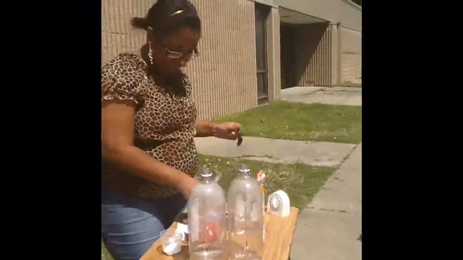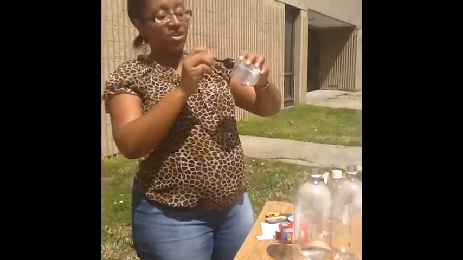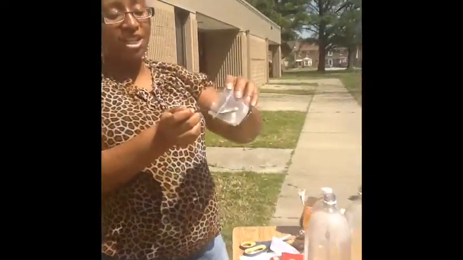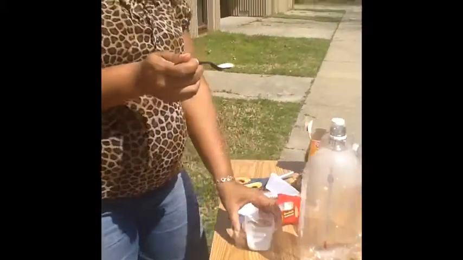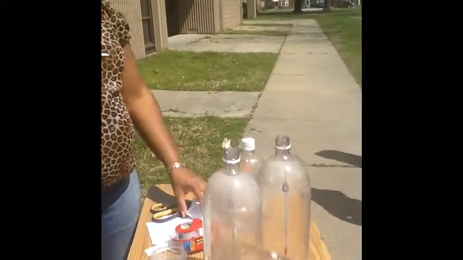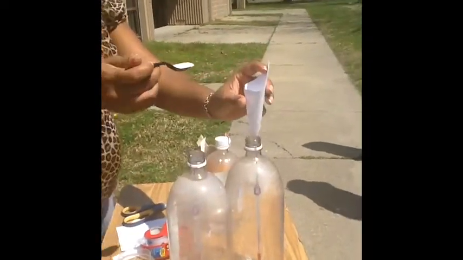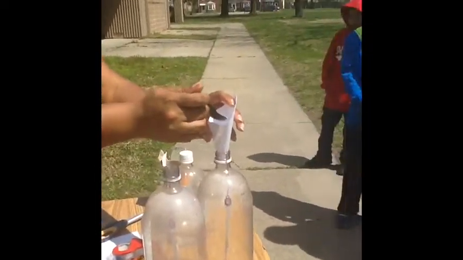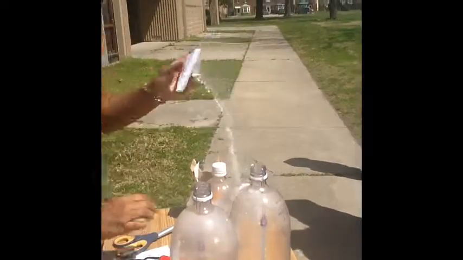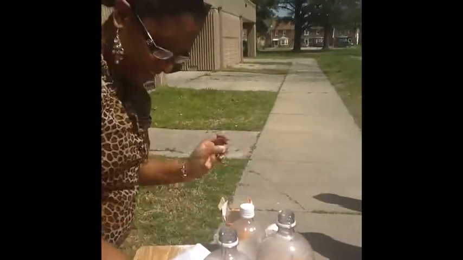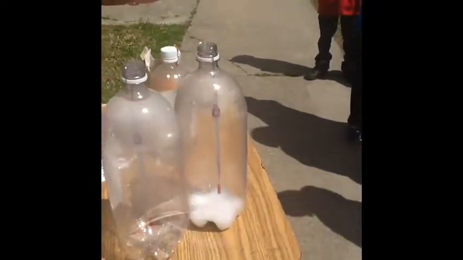Make sure it's 1 teaspoon per cup. So I'm just going to use 1 teaspoon. I'm going to pour it into this bottle, and then I'm going to hurry up and put some tape on it.